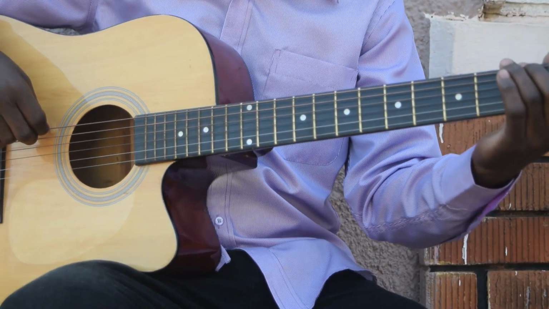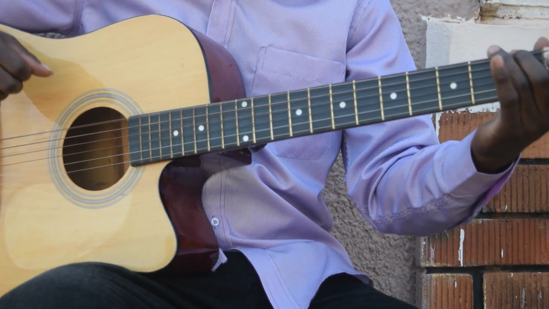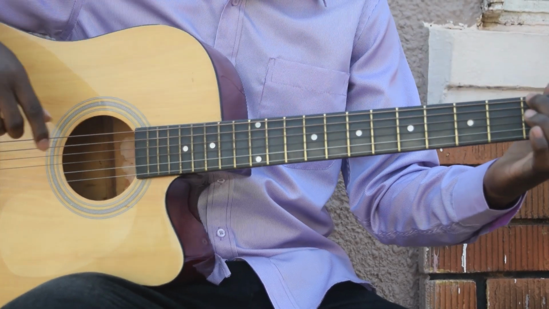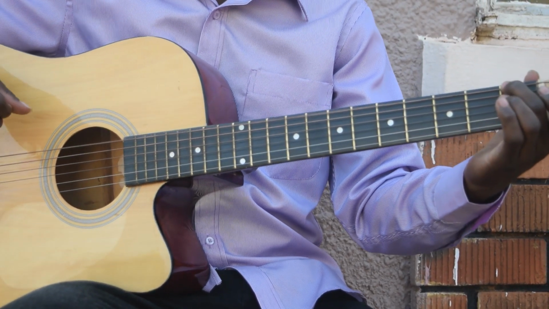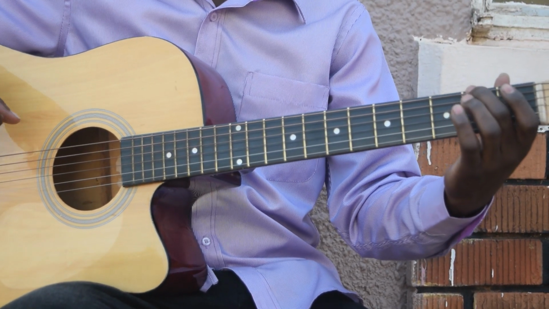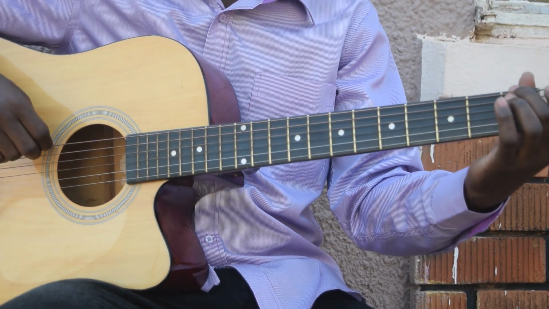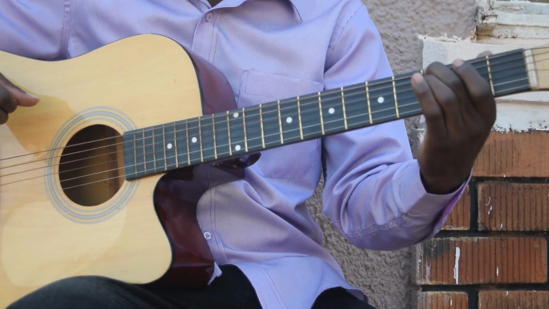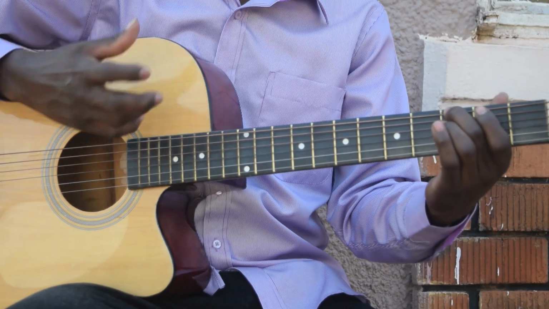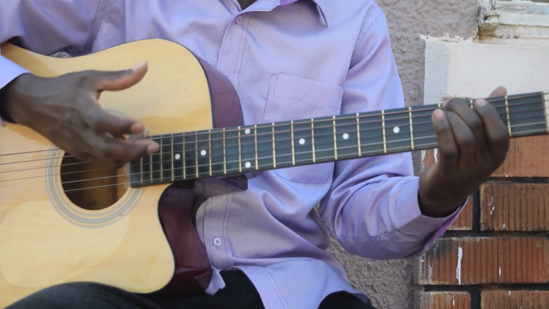So now, this is our reference point. Coming from here, then you jump one fret, then you go to the other. You have what we call a tone or a whole step. So from here up to here, that's a whole step or a tone.